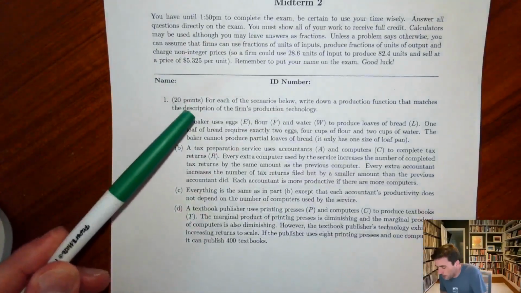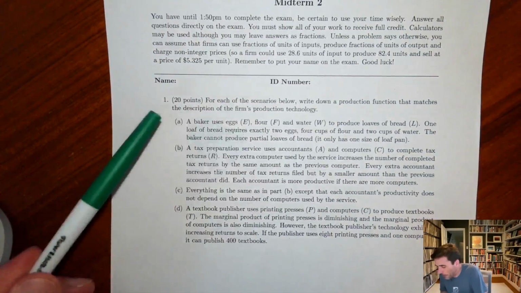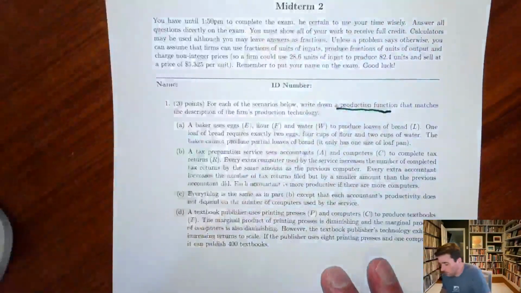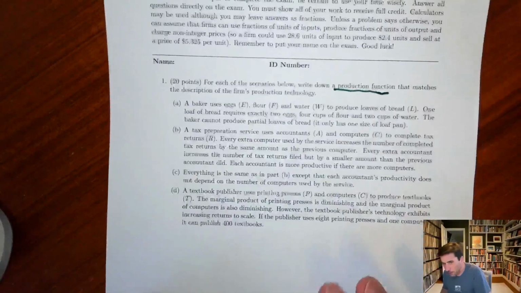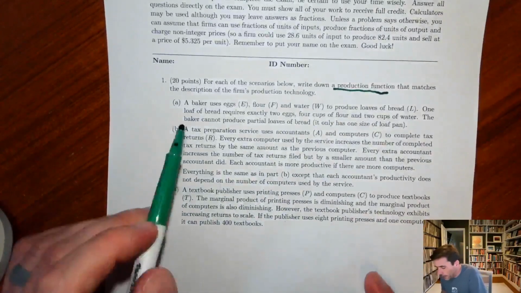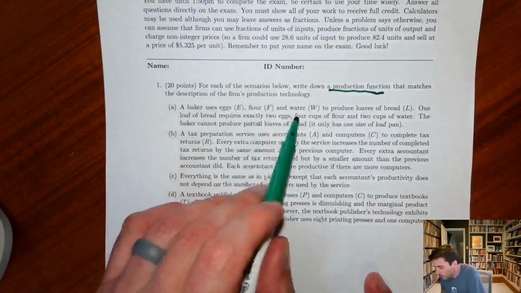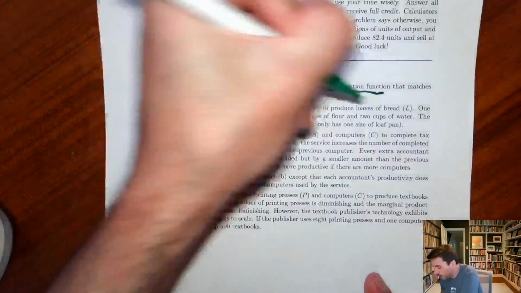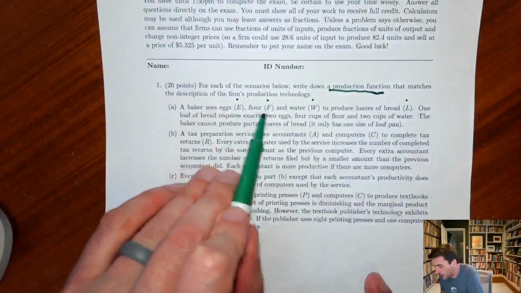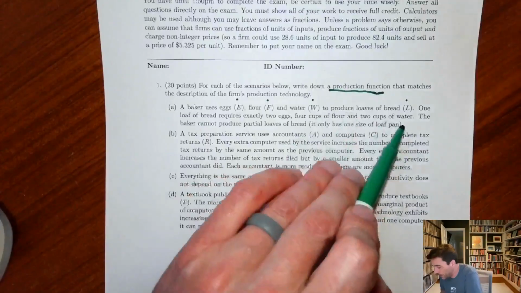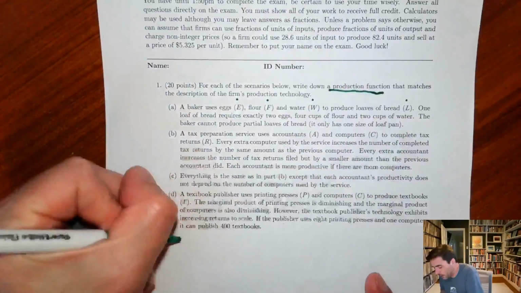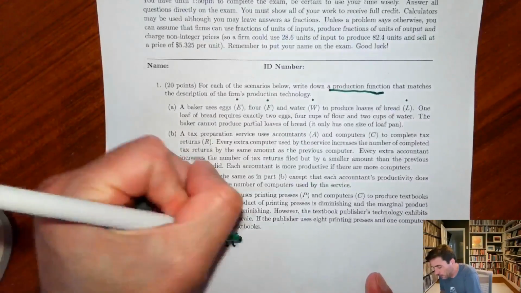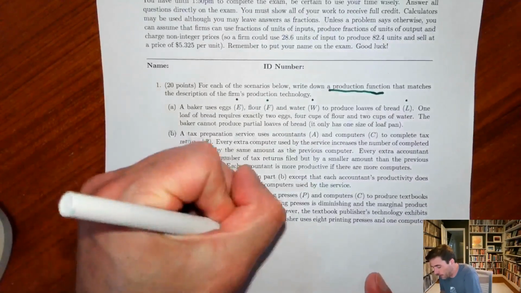All right. For each of the scenarios below, write down a production function that matches the description of the firm's production technology. So what we're being asked for is a production function here. So that's our goal in each part. All right, part A. A baker uses eggs, flour, and water to produce loaves of bread L. So note that we've got our different variables all listed for us. So E, F, and W are going to be our inputs. Loaves L is going to be our output.